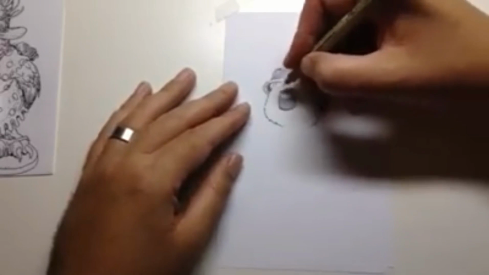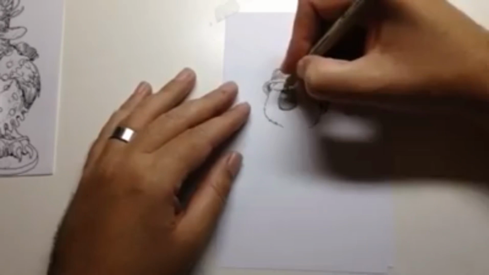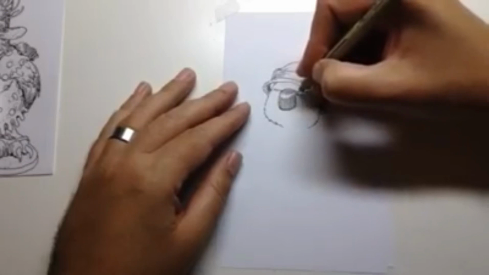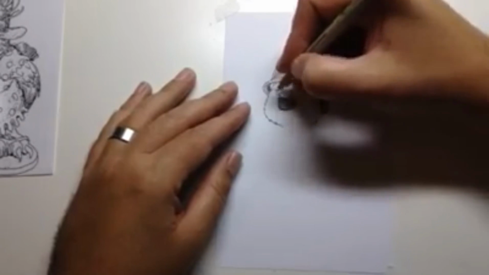I apologize about that. So give him a mean brow. Okay, so we're gonna throw him some brow action like he's tough, and give him some indication of roundness of his cheeks.